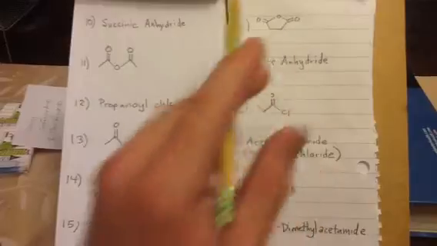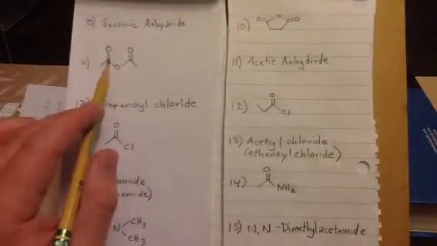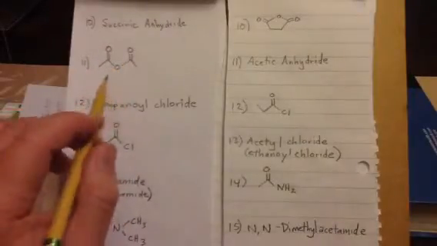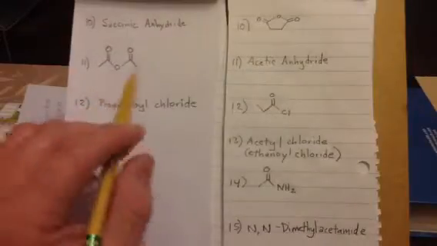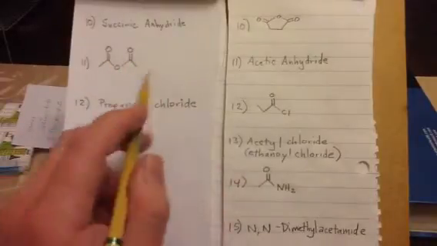So that is your hint that this is an anhydride. So you can see it here. This is a little easier. Here's 1 carbonyl group, here's another carbonyl group. And they're both single bonded to the same oxygen. Same thing here. So anhydrides have this unique feature.